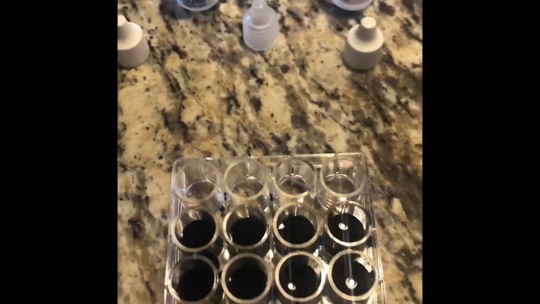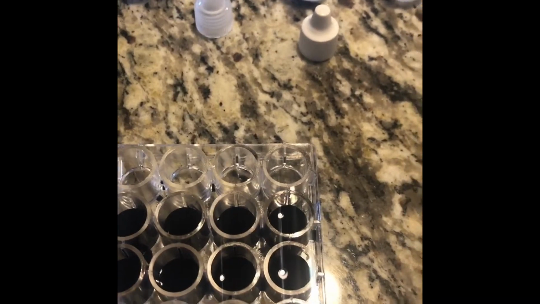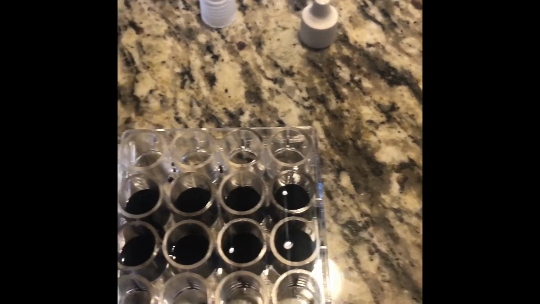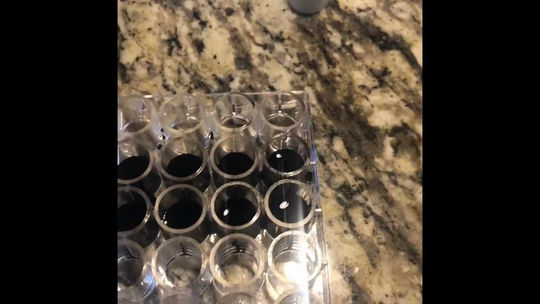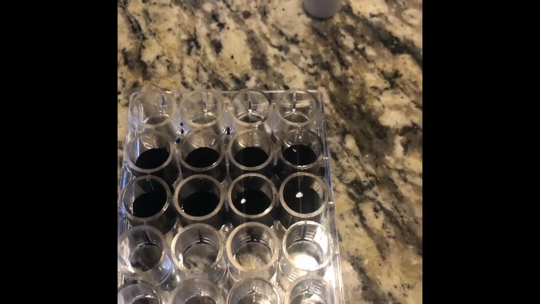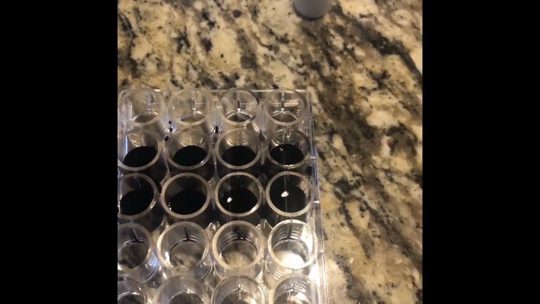I did my 8 trials. What had happened was when I put less of the hydrogen peroxide into the wells, it took longer for the color to change. And so in the same respect as the KI concentration, it decreases the rate of the reaction.